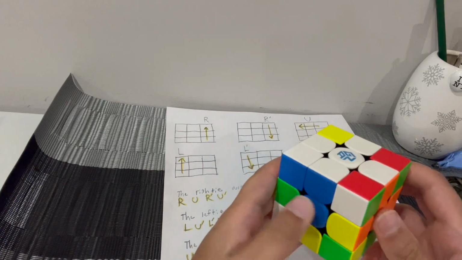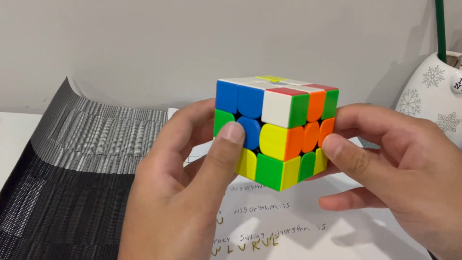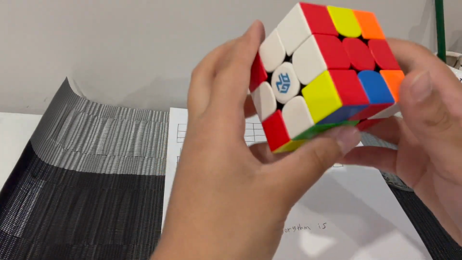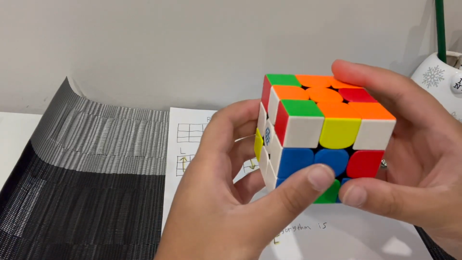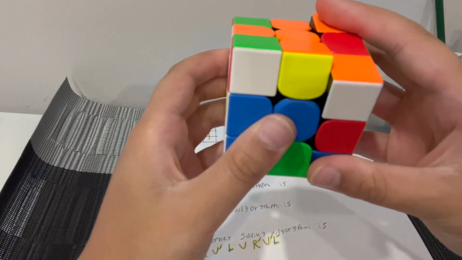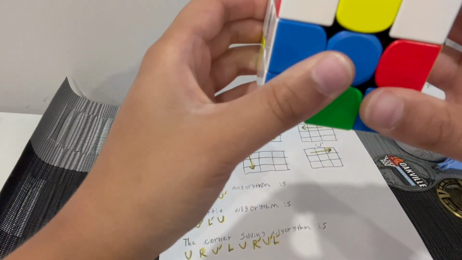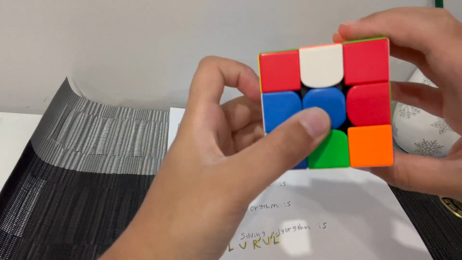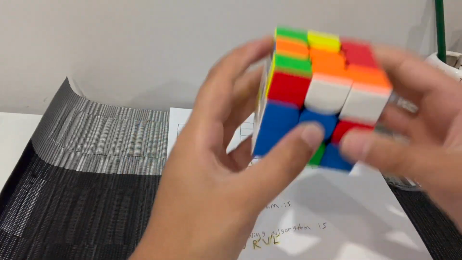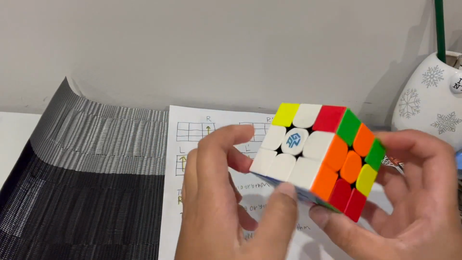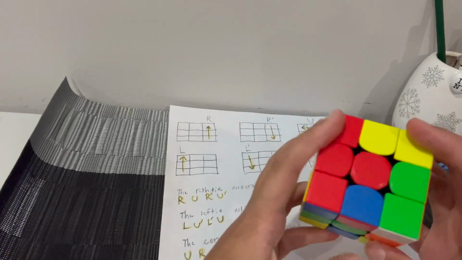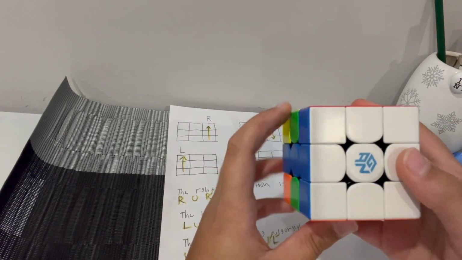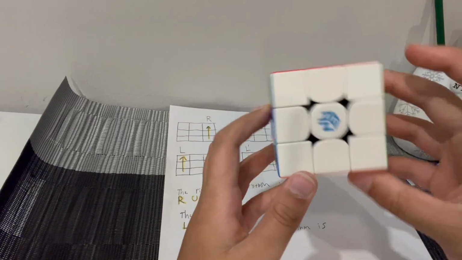Now I'm going to want to do the same thing for blue, orange, and white. Let me find a blue, orange, and white piece real quick. So I've already found one here. I'm going to want to bring it down over here. And I'm going to want to use R prime, U prime, R, and U. There. And I'm going to do the same thing for these two corners. And this one. Boom. We've just solved the second step, solving a 3x3.